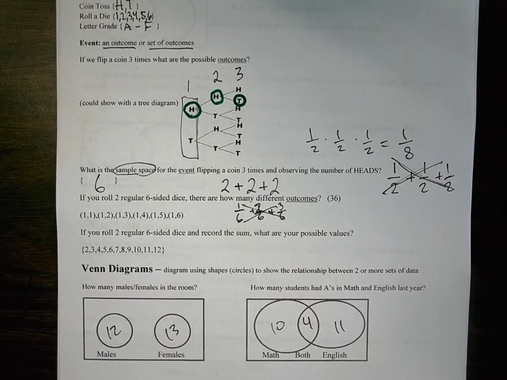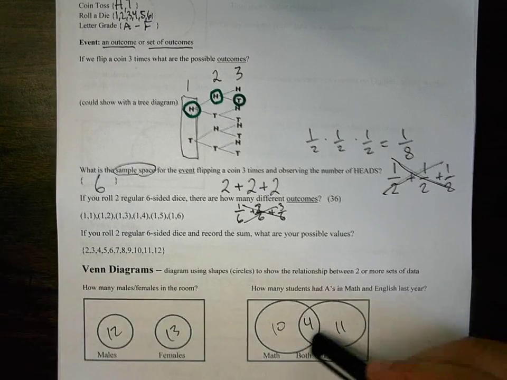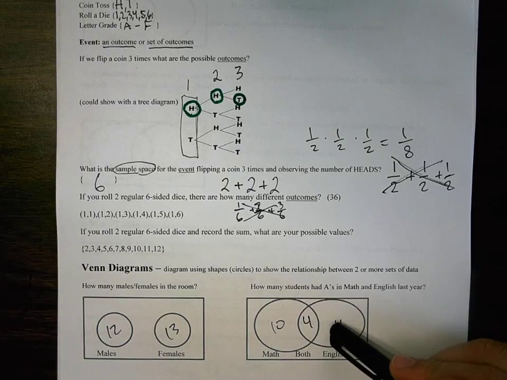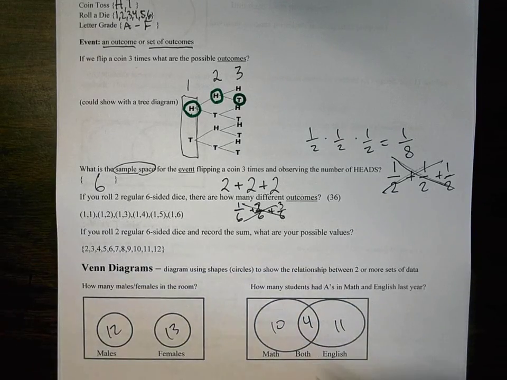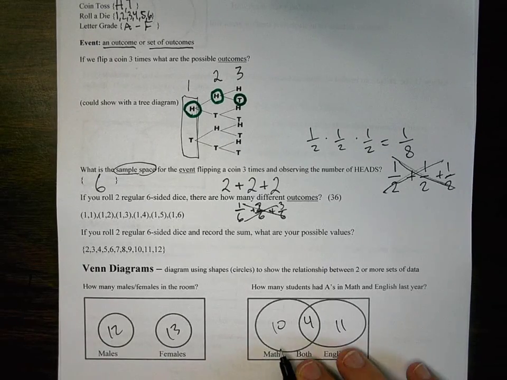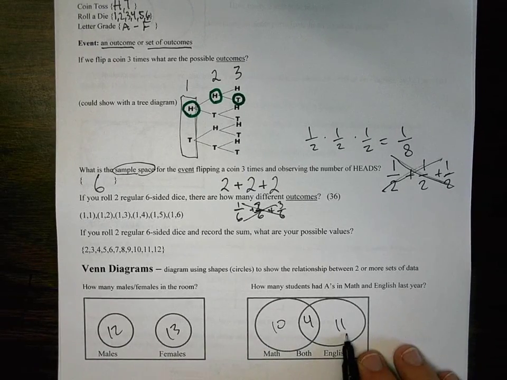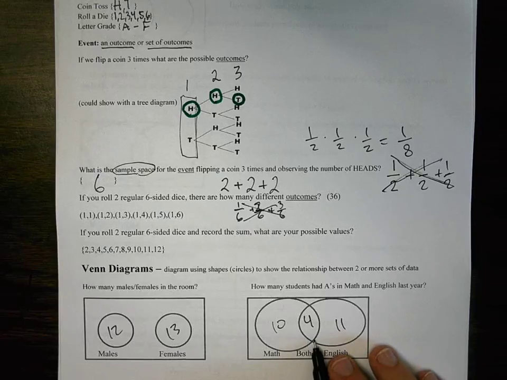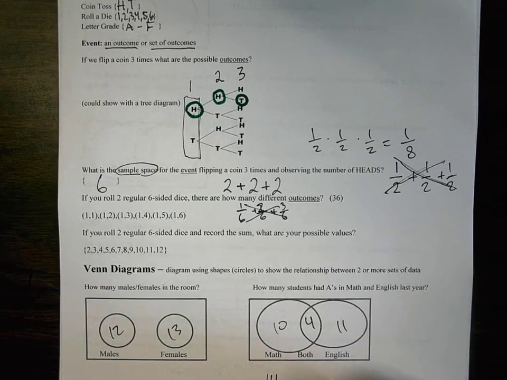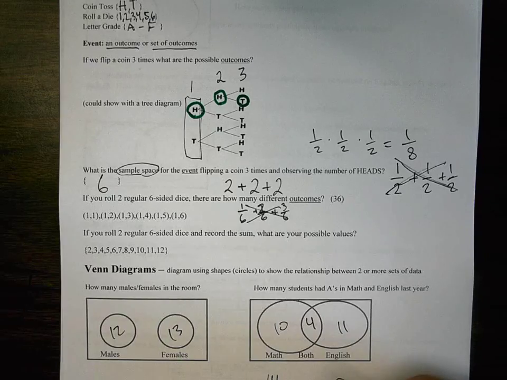So with Venn diagrams, you have to be careful with the overlap because depending on how they word the question, it's not always clear whether or not this both is included already in these numbers or not. So sometimes it's included separately. Like Ms. Fleming pointed out, sometimes it'll say you have 10 who exclusively got A's in math but didn't get A's in English. And then you have 4 who got both, so it would be 14 in total for math. And then it would be 15 in total for English.